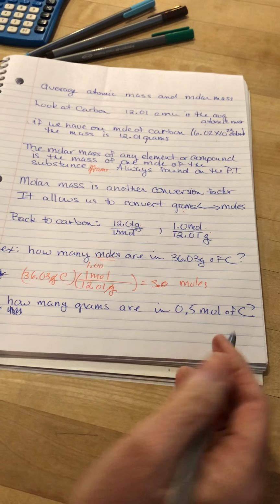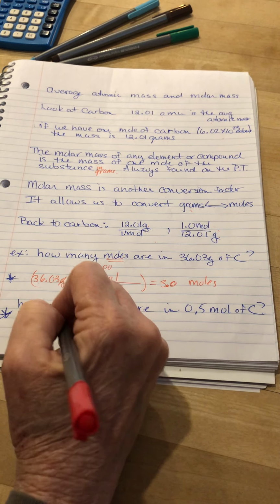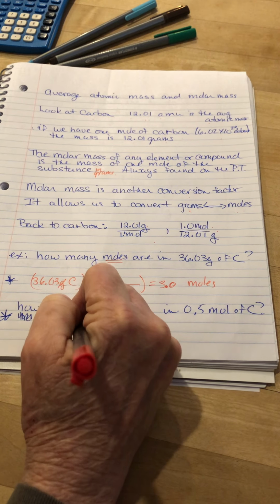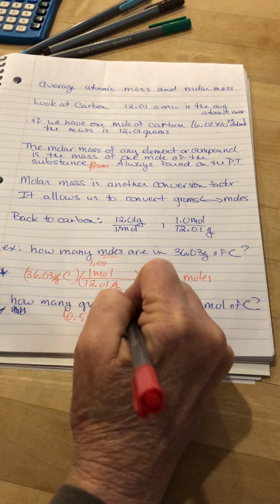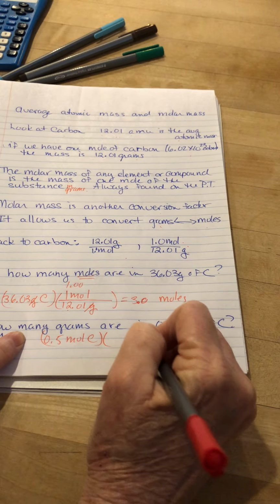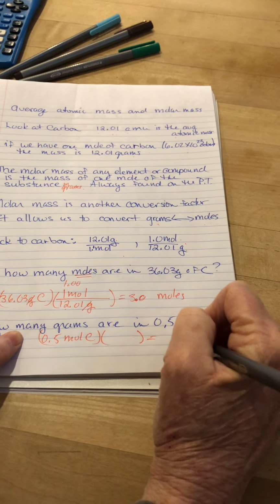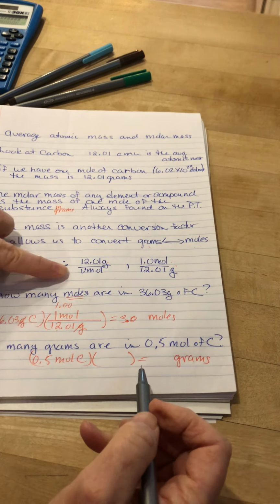On the other hand, suppose I want to know how many grams are in a half a mole of carbon. I would take 0.5 moles of carbon. My question is asking for grams. I'm going to multiply by a conversion factor, and I want my answer to be grams. So I'm going up here.